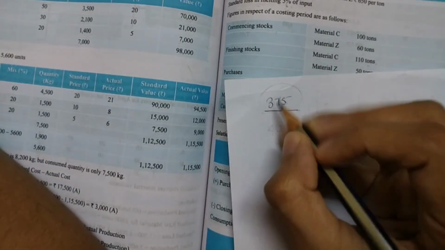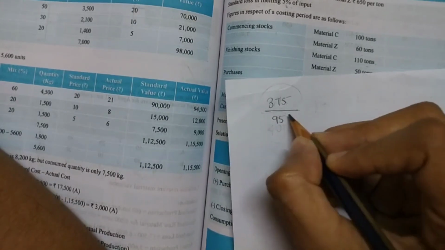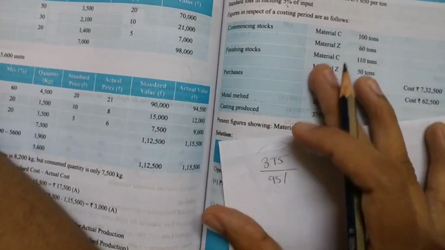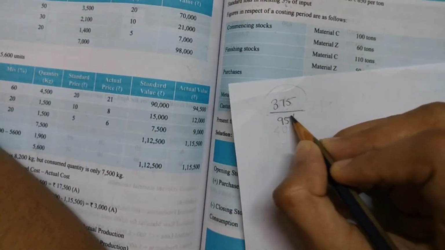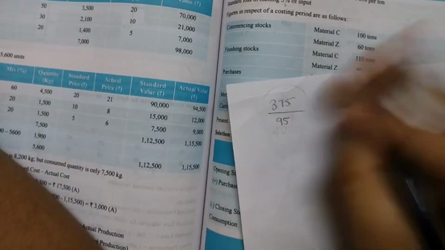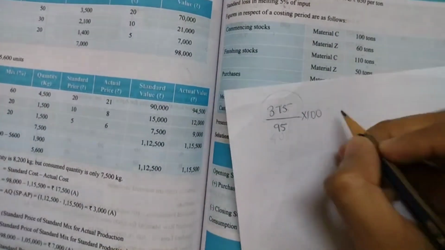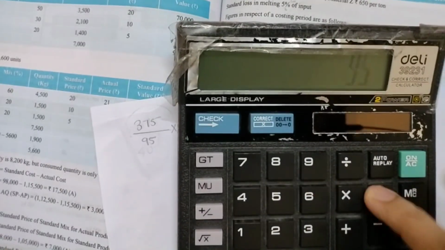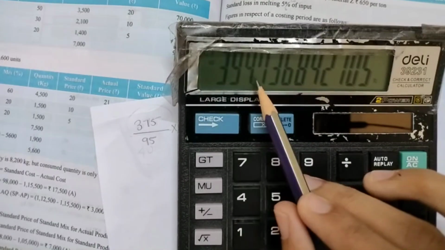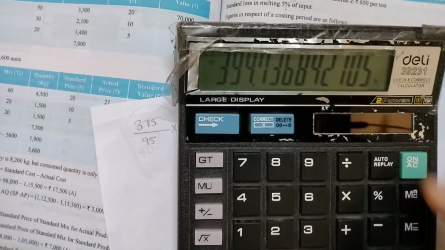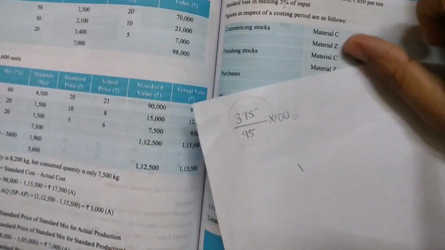Then they are telling us that 5% is the standard loss. So this 375 is equal to 95%, because 5% is reduced. You want the data before loss, right? So 375 divided by 95%, or you can also do 375 divided by 95 into 100. You will get 394.73, and we can round it as 395. So I got an amount which is equal to 395.